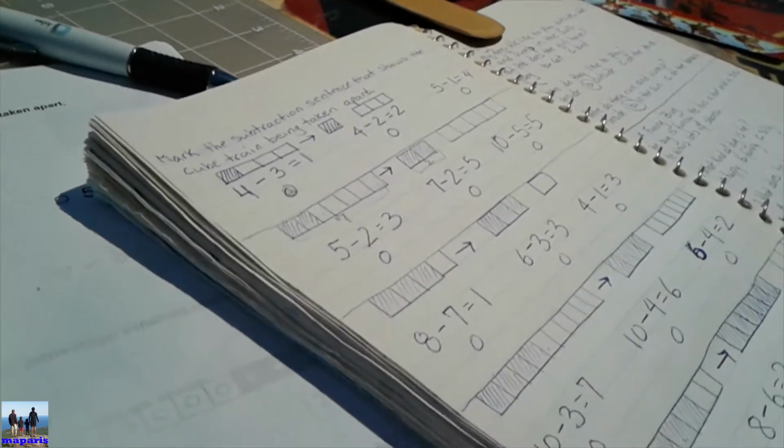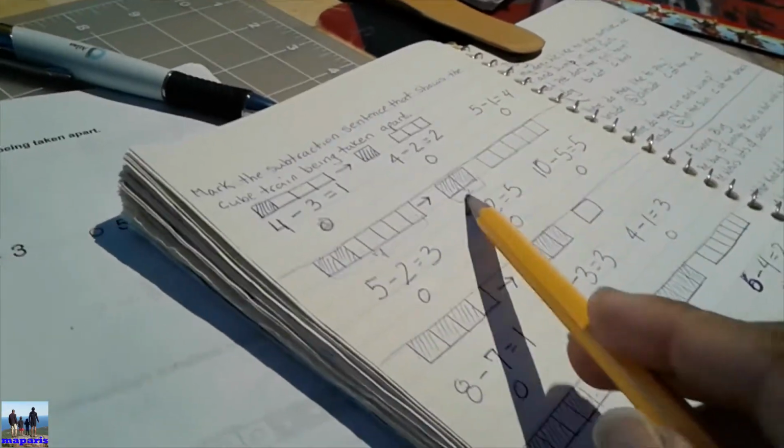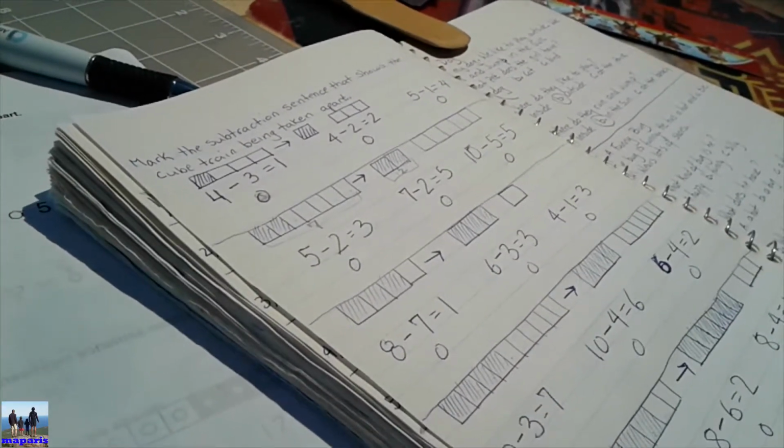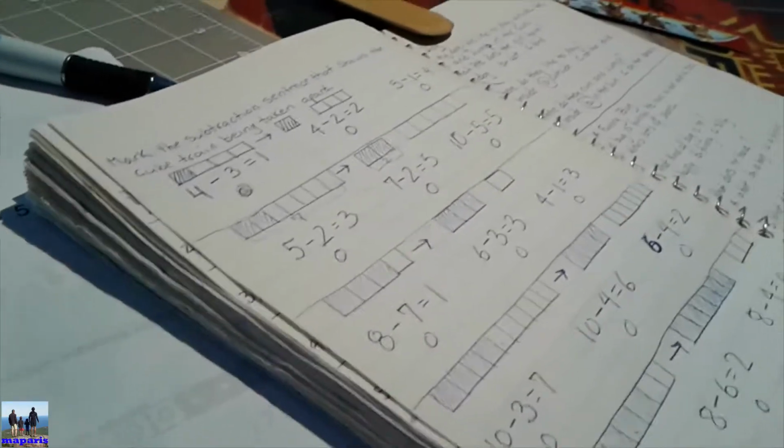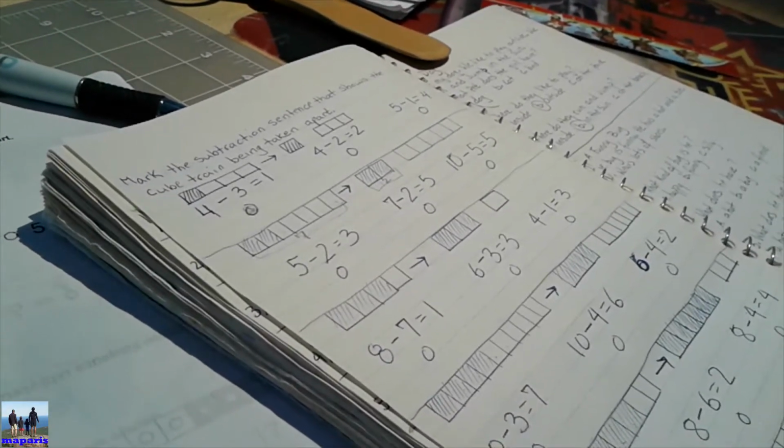Mark, come on. The thing is right there. Which one shows 7 minus 2? So why don't you tell me? I don't want to keep on pointing things out to you. The thing is right there.